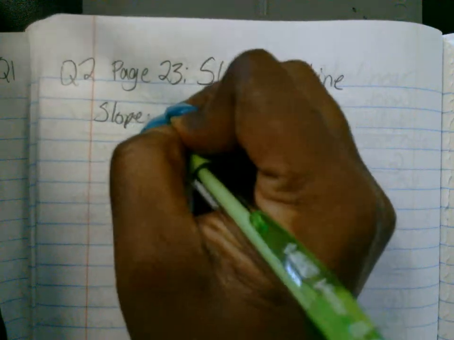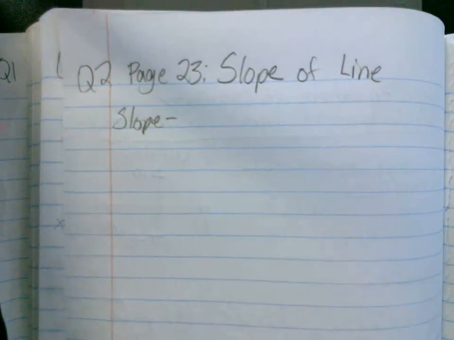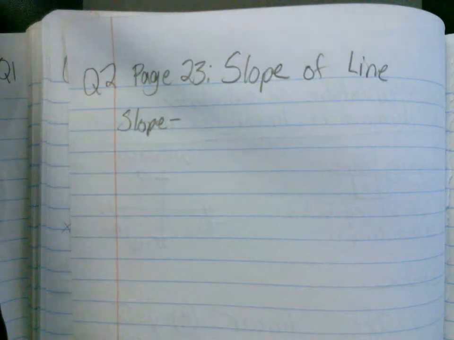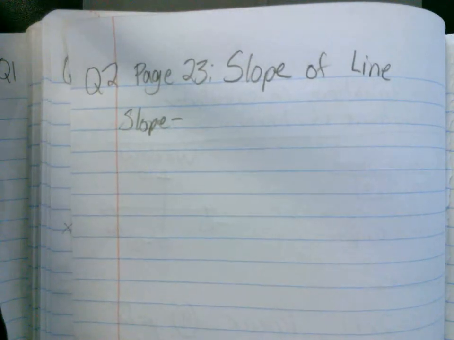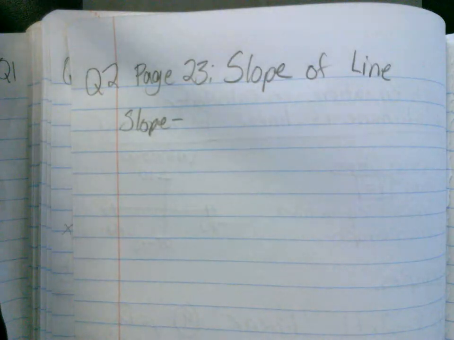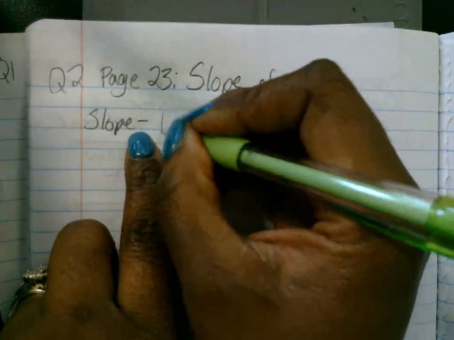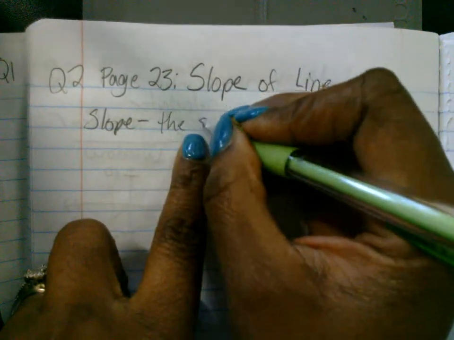Does anybody know what the slope of a line is, if I say find the slope of a line, or what is the slope of the line? Does anybody know what I'm actually asking you for when I say slope of a line? Okay. She said no. Does anybody know? Okay. The slope of a line is the steepness of a line. It's how steep a line is. Slope, the steepness of a line.